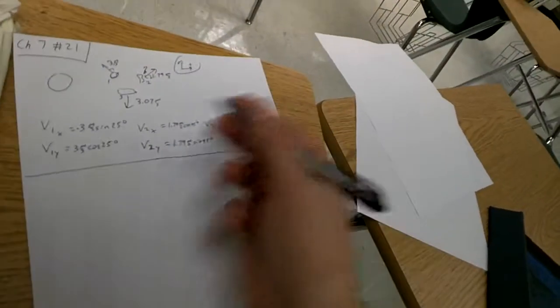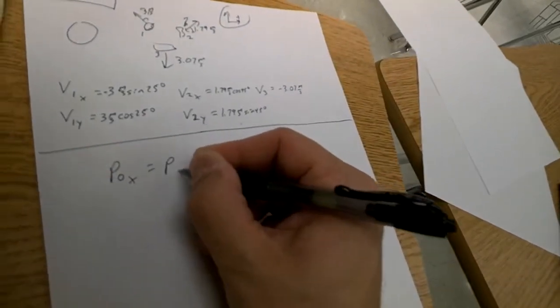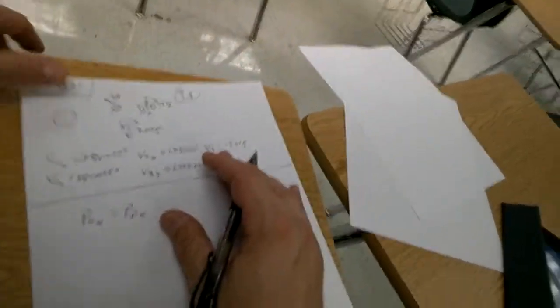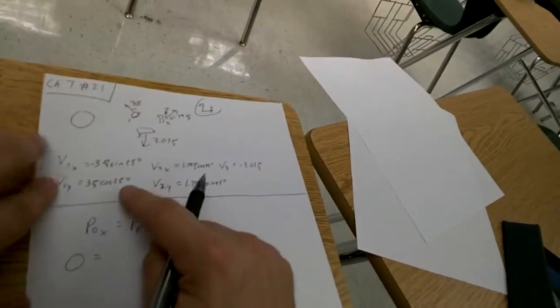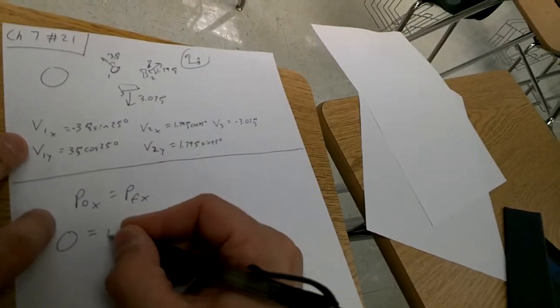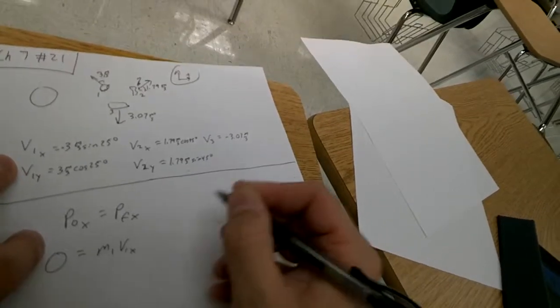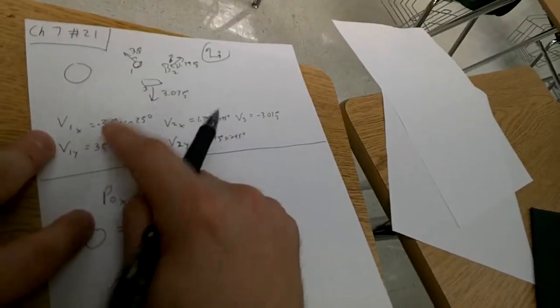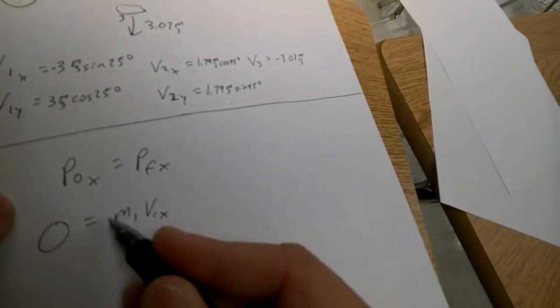Now, conservation of momentum. Initial momentum in the x equals final momentum in the x. And in the before picture, there's 0. So 0 equals, I'm going to add up my x stuff. So my m1, I'll write it as variables here first just to make it clear. m1, v1x. But I'm going to make them all pluses because I've already taken care of the sign. If you're doing this just with variables, you'd throw a negative on right there.